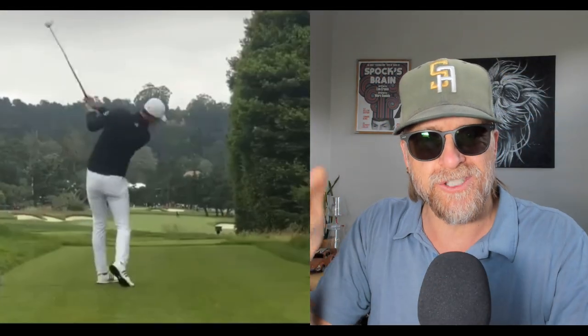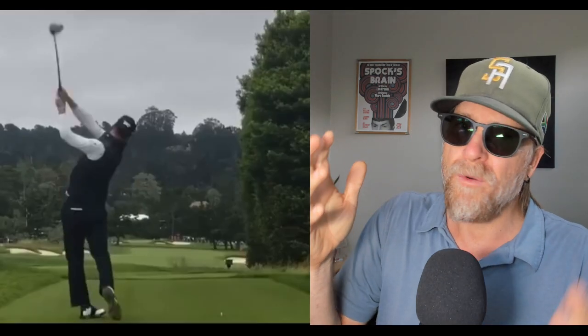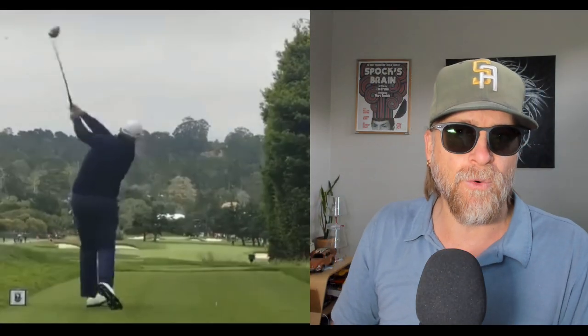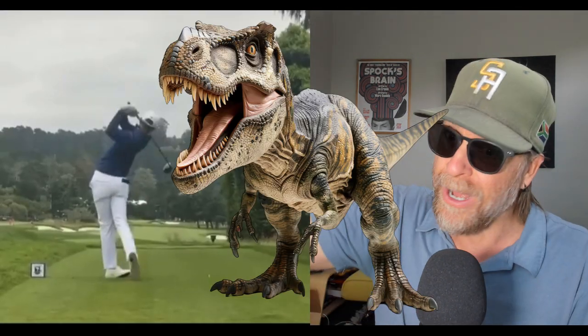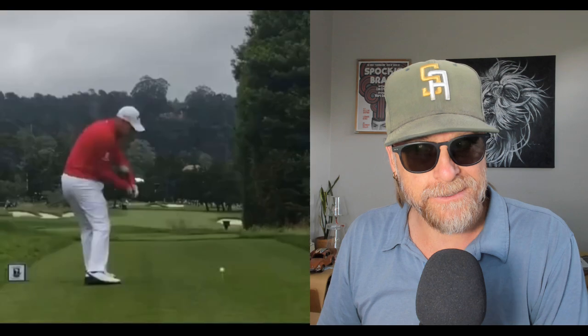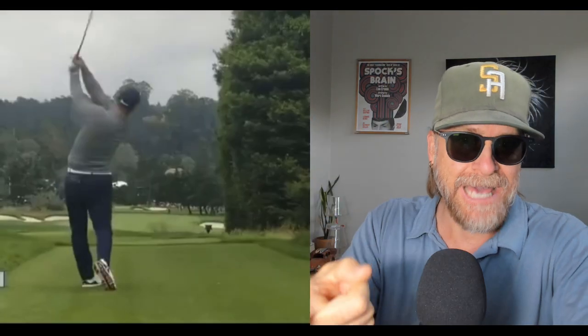Now, for your strength and stability, if you have a weak lower body and core, guess what? That means you cannot generate enough force from the ground up, so your downswing starts with your arms, T-Rex, instead of your legs. And what can happen? This can lead to casting, loss of lag, and a steepened downswing. Doesn't that sound like most of us?